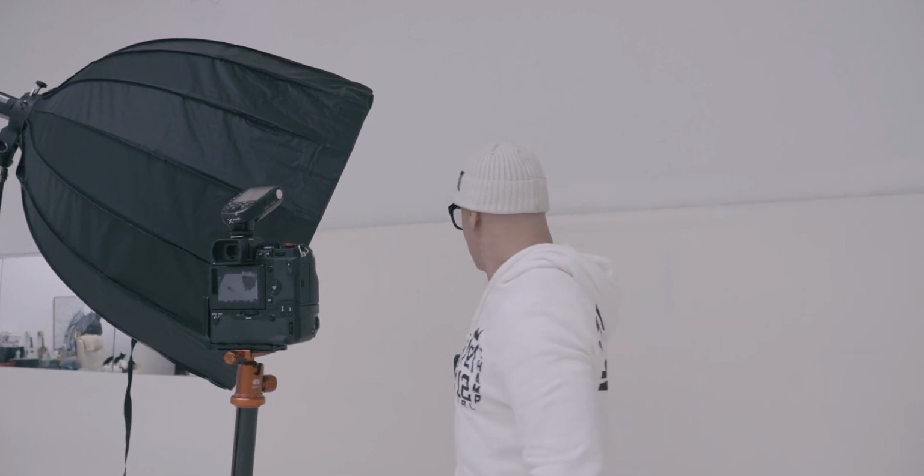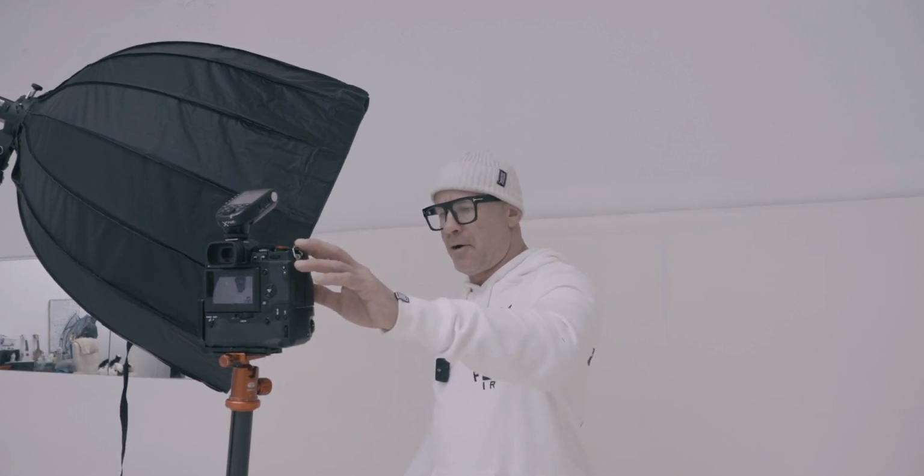So put on the parabolic, it's got the grid. So it'll still hit the back, but it won't spill as much. And I've put up the power because there's more diffusion in between it, 2 layers, and then you got the grid as well. So it's up 2 stops. And this is what it should look like.